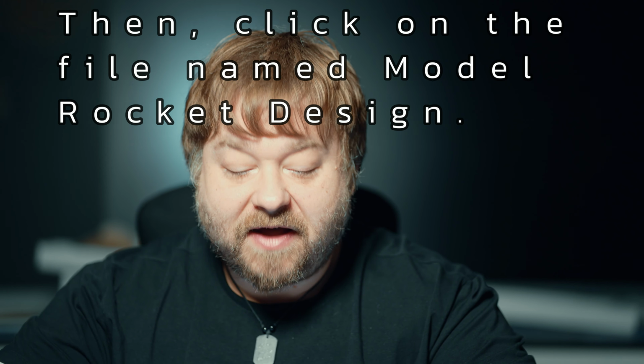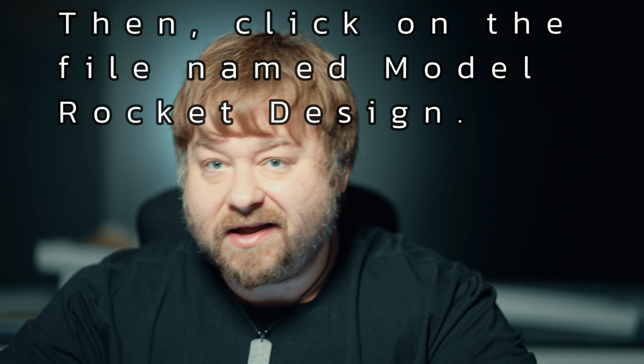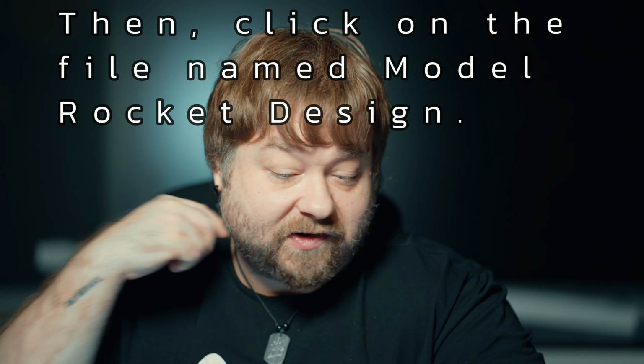Then click on the file named Model Rocket Design. We can add that extra detail there, right? So named Model Rocket Design. No blend. Why? Because it's a name. It'd be really weird if you blended your friend's name when you said it. Unless they like that as a nickname, but not for this.